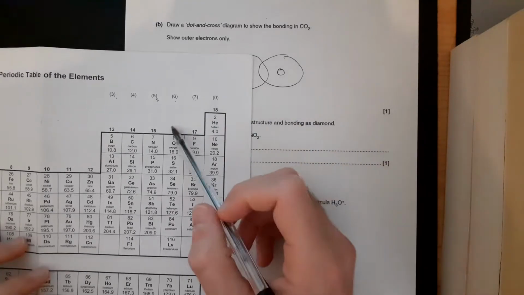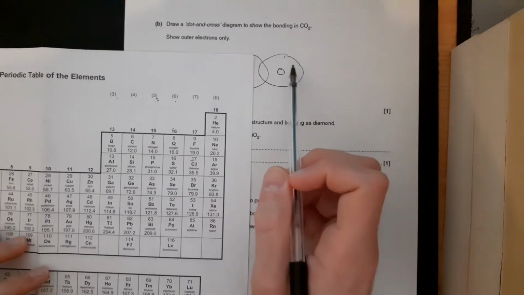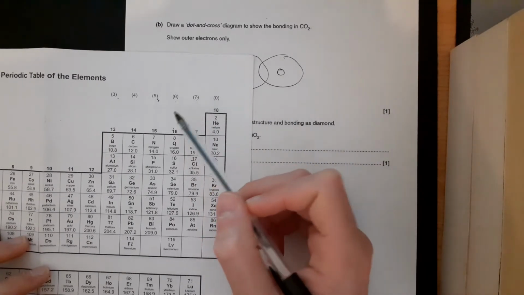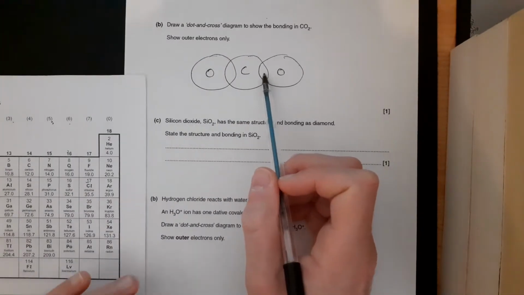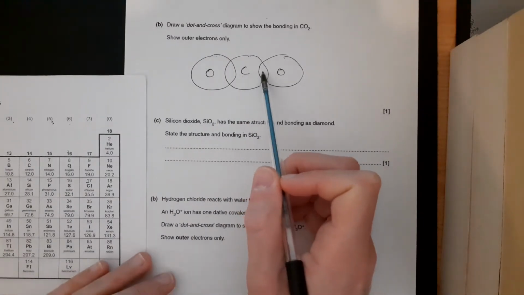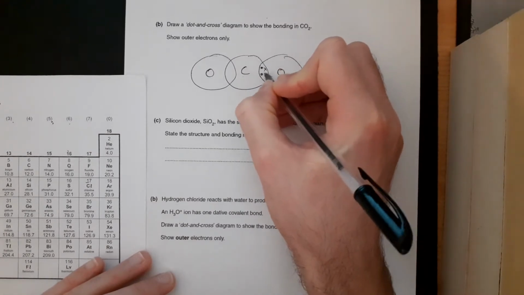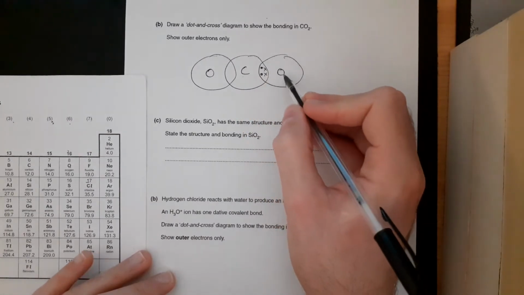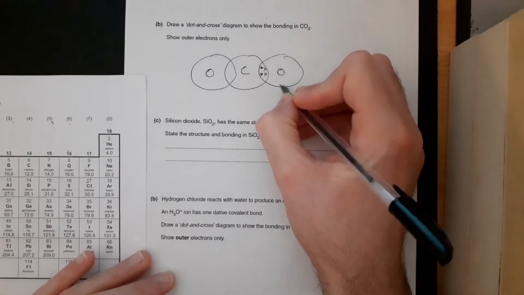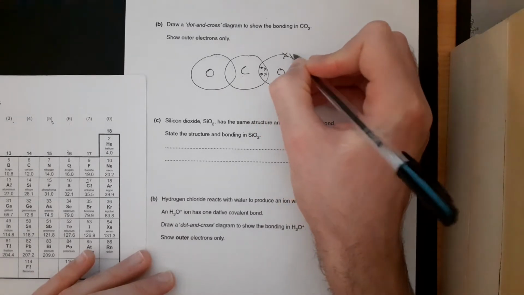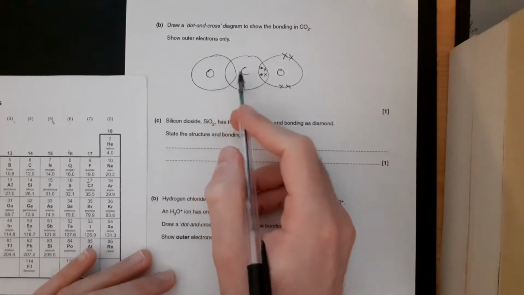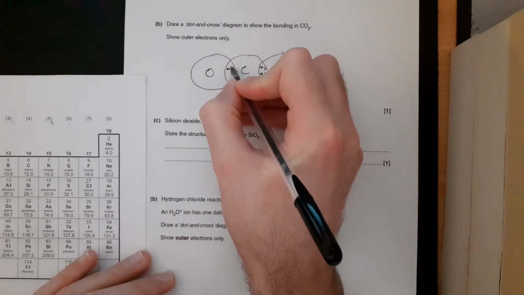So if we want to have 8 in the outer shell, it's already got 6, it's going to need 2 more. So it's going to need to get 2 electrons from the carbon. So this is going to have to be a double bond. And then the oxygen had 6 electrons, so we've drawn 2, 3, 4, 5, 6. And then we're going to have exactly the same situation with this oxygen.